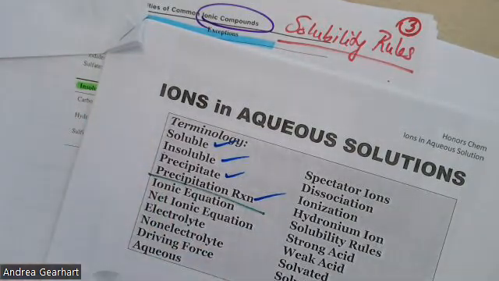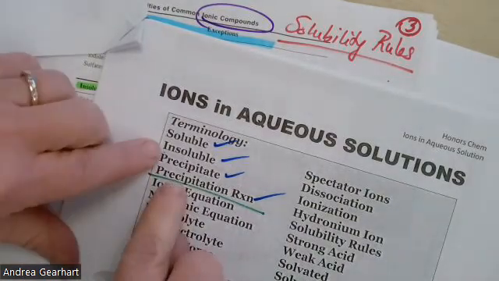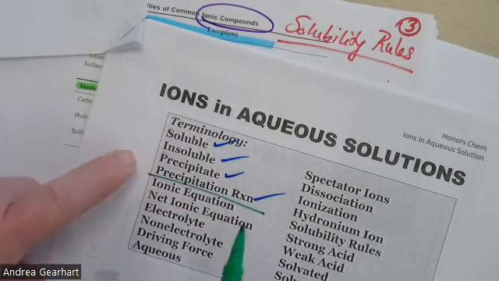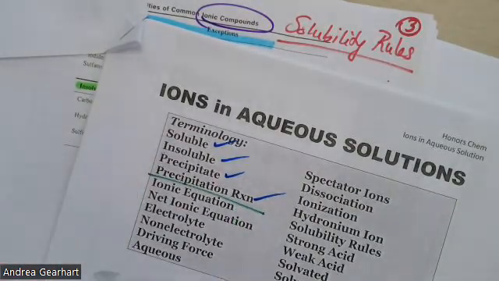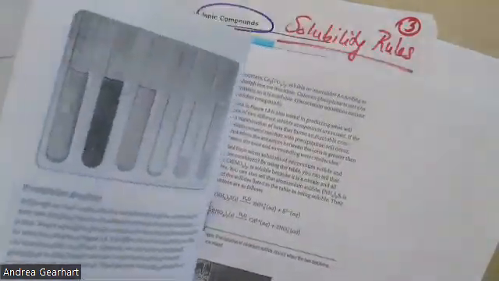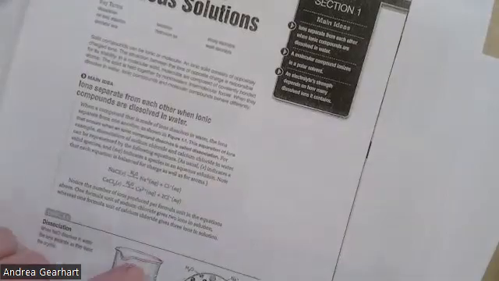All right. So how do we know if a precipitation reaction will happen? So we know if something is insoluble because we get a cloudy mixture when we try to dissolve it. How do we know if we're going to get a precipitation reaction? Okay, could you please, and I apologize, these are not numbered.